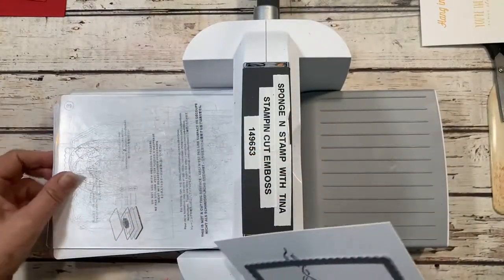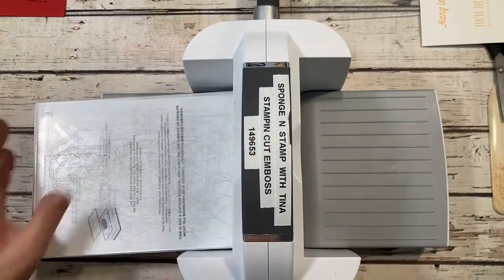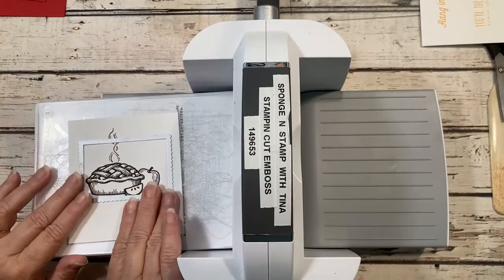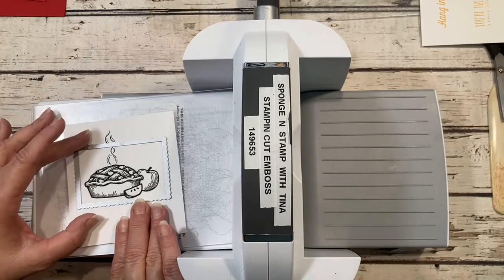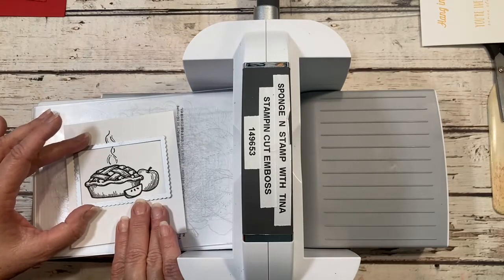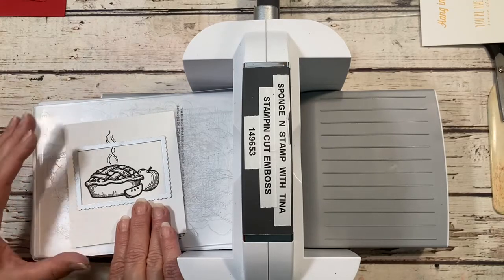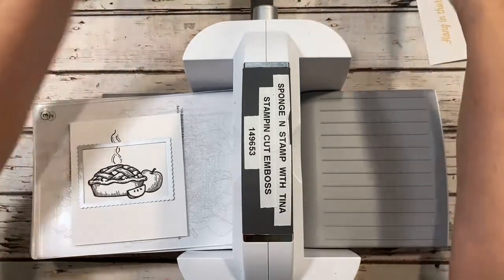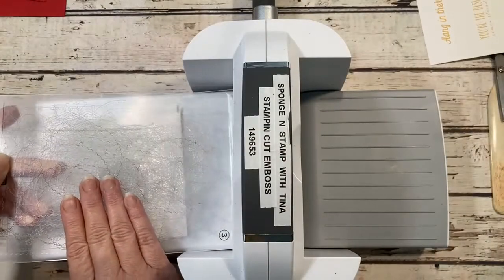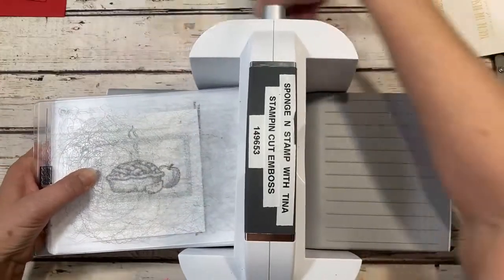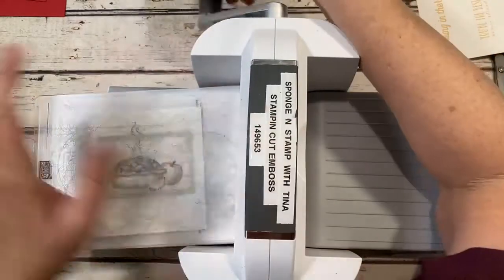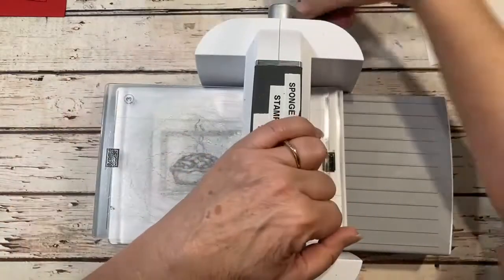Okay, so we've got our cutting plate, our other plate, and then I'm going to try to center this on here. Just like that. I think that's pretty good. And then I'm not standing up, so I'm not sure if it's really centered or not, but I'm going to go for it. Oh, I'm sitting here cranking and it's not even going through. Okay.